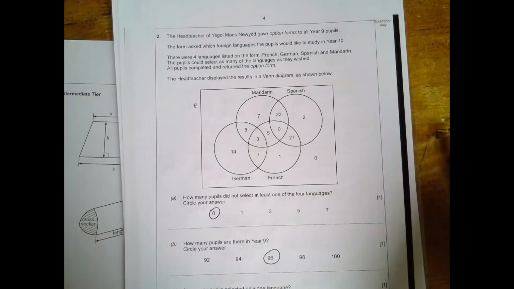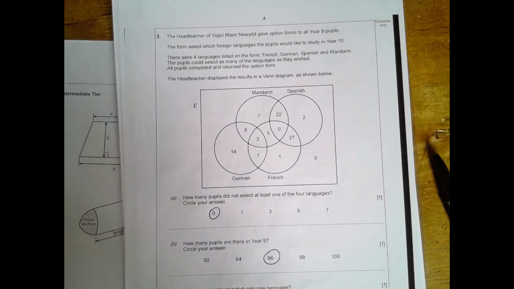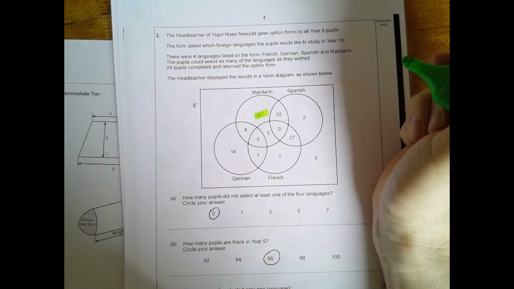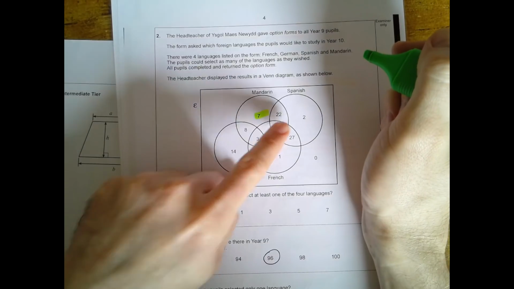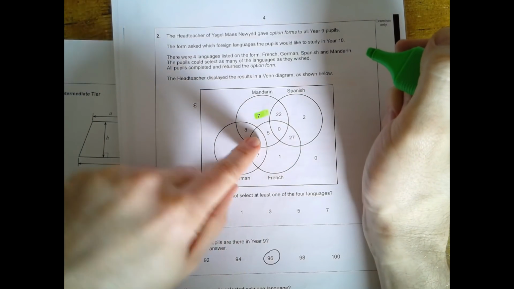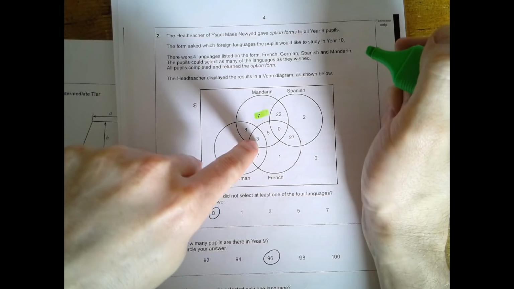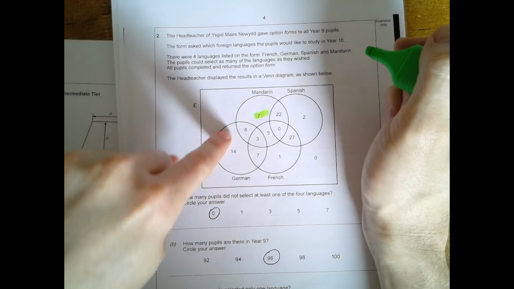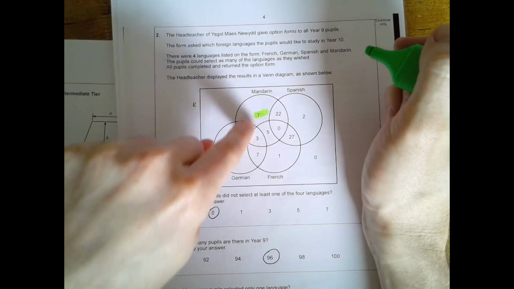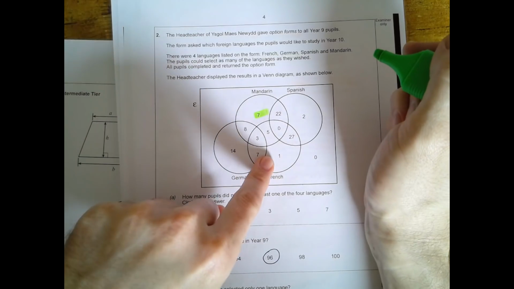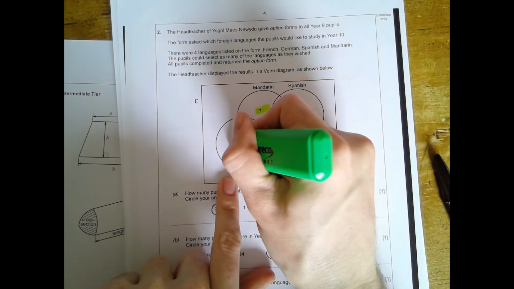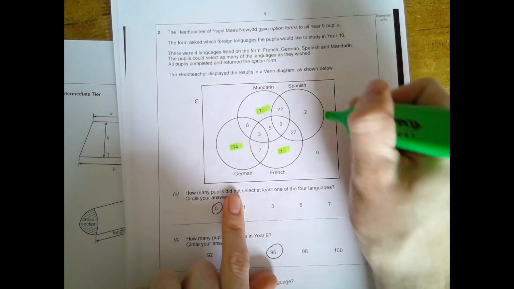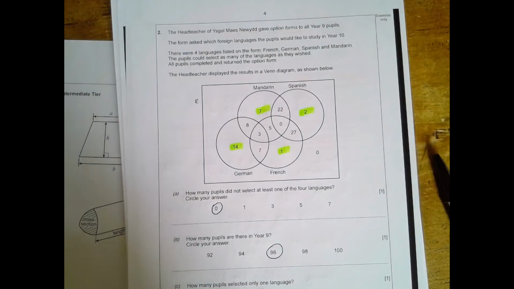How many people selected only one language? Okay, well, 7 people selected only Mandarin. They weren't in the German circle, the French circle, or the Spanish circle. These 3 people selected Mandarin because it's in the Mandarin circle, and German, and French. Because all 4 circles don't overlap, no one said all 4 languages. So 7 people in Mandarin, 14 in German, 1 in French, 2 in only Spanish.